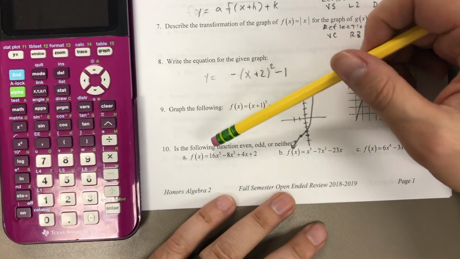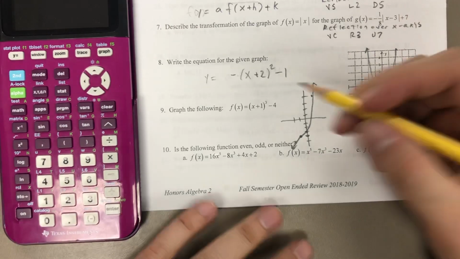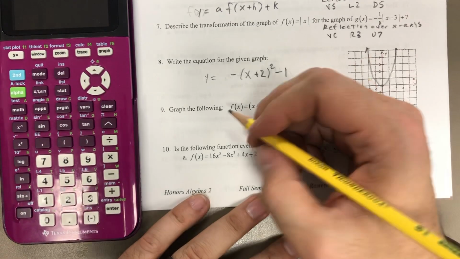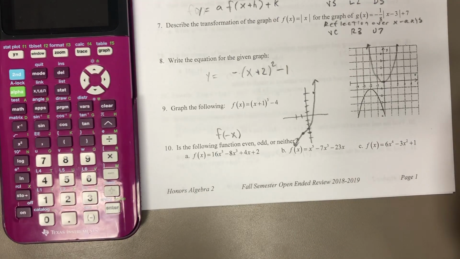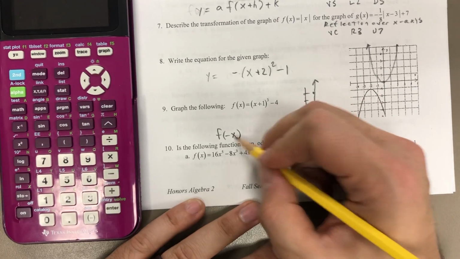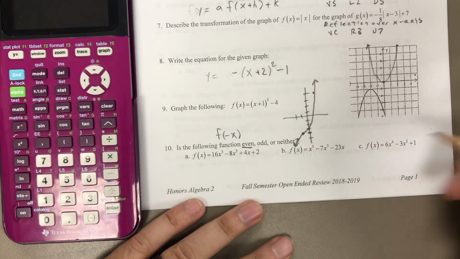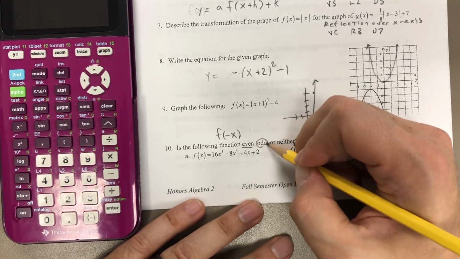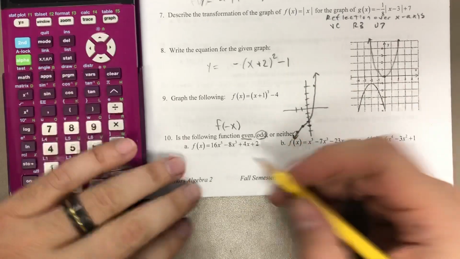All right, last thing we're going to cover on this video is even, odd, or neither. So what you do for these ones is you plug in negative x for all of the x values and see if the graph has stayed the same. If it stays the same after you evaluate it with the negatives, it's even. If all the signs have changed, it's odd. And if neither of those things have happened, then it's neither. So let's plug in negative x to this one.